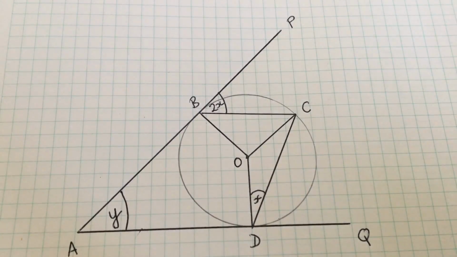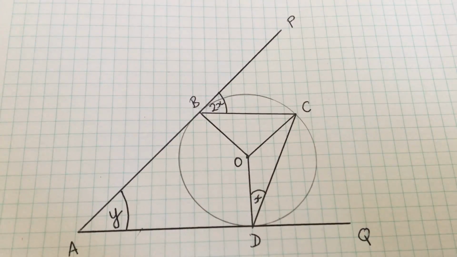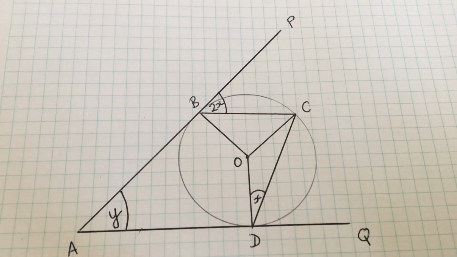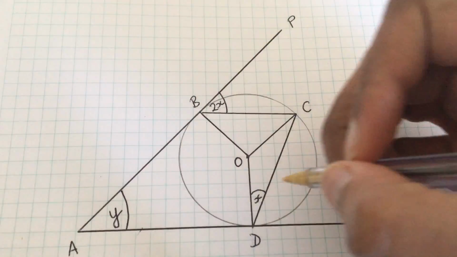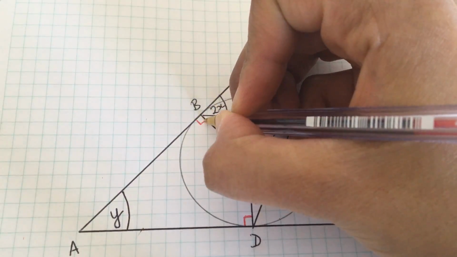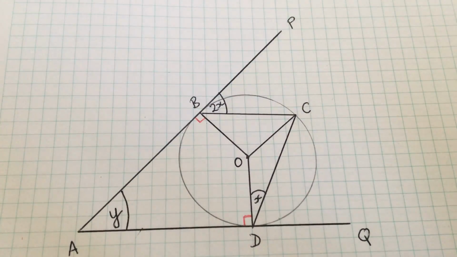Now, I'm hoping that by now you've seen that you've got a tangent AQ and a tangent AP, and the tangent is meeting the radius. Now, the theorem is that tangent meets the radius at 90 degrees. So we put that on. This is 90 degrees and this is 90 degrees.